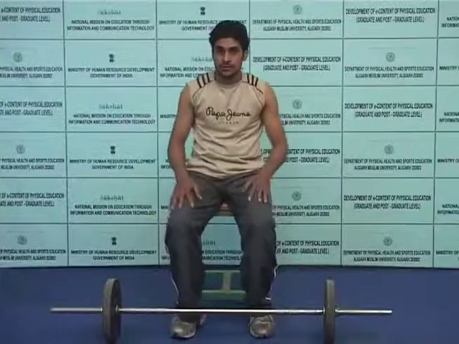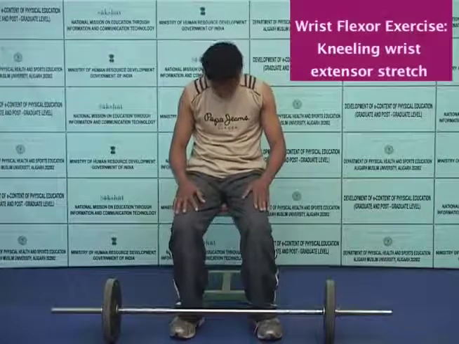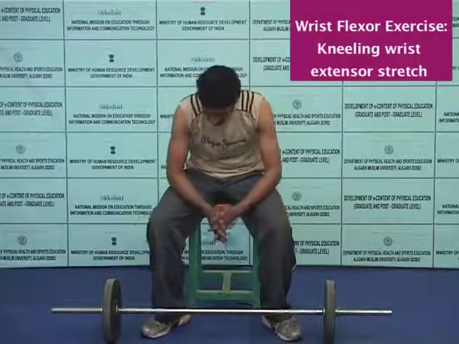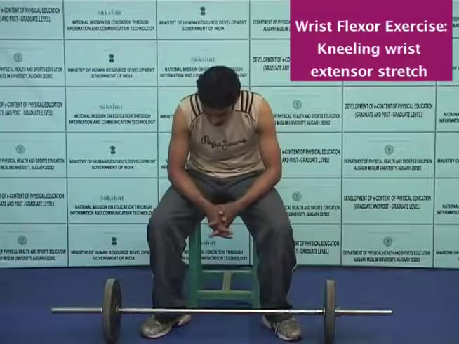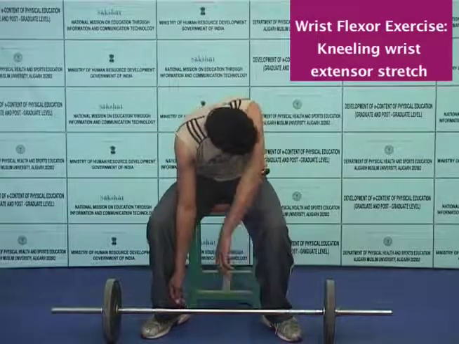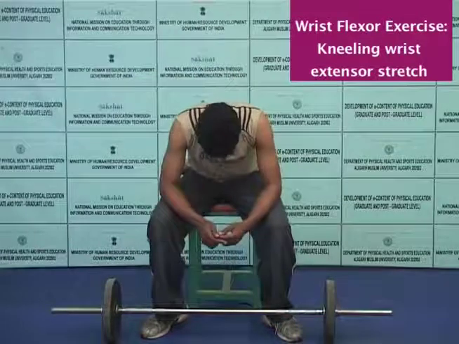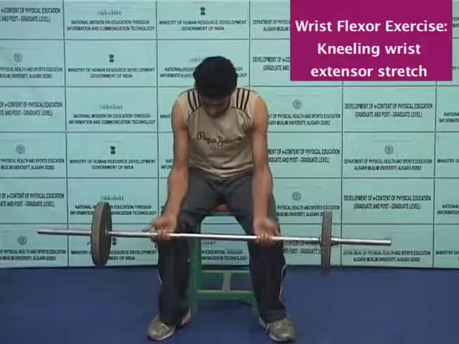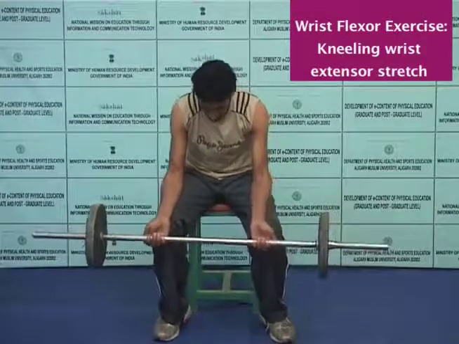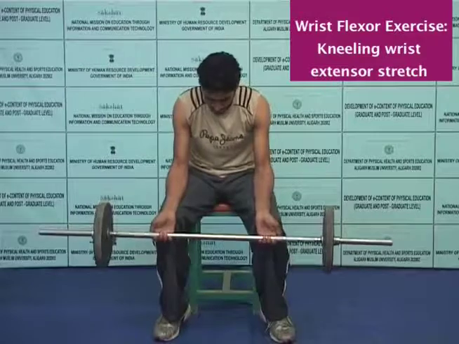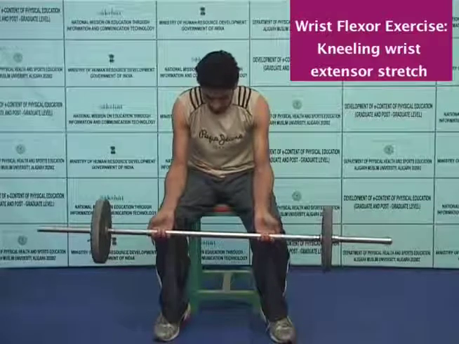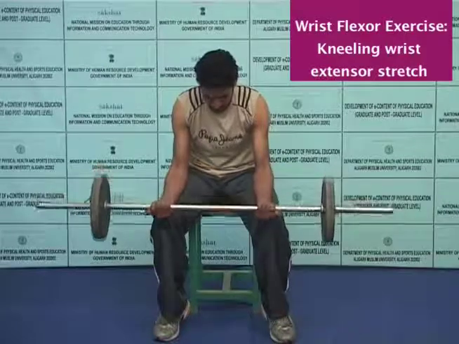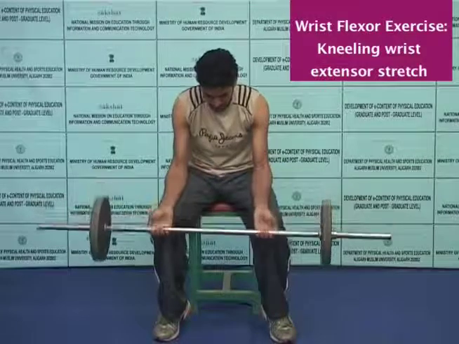Now, strengthening exercises for the wrist joint, especially the wrist flexors. We will go through the wrist flexor strengthening. The first type of strengthening is the barbell wrist curl. The subject should sit on a bench and keep the forearm on his lap while holding the barbell palms up. Using only the hand and the wrist, curl the barbell up towards the ceiling as high as possible, keeping your forearm flat on your lap.